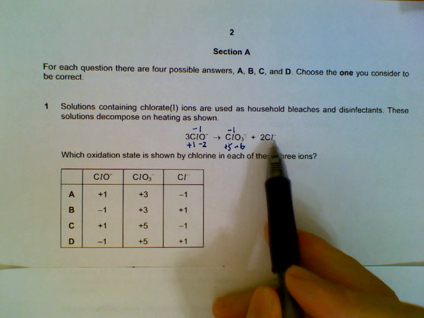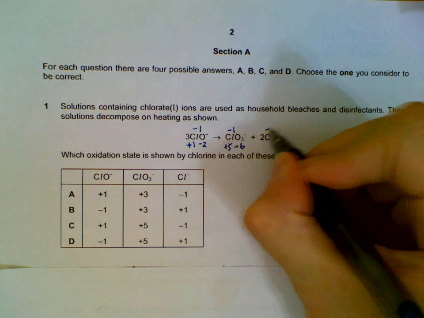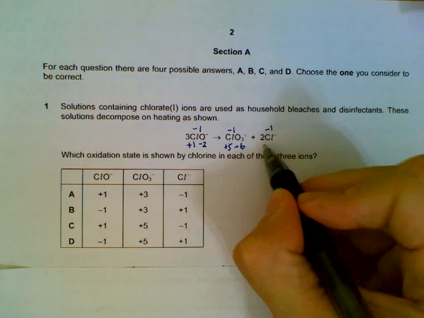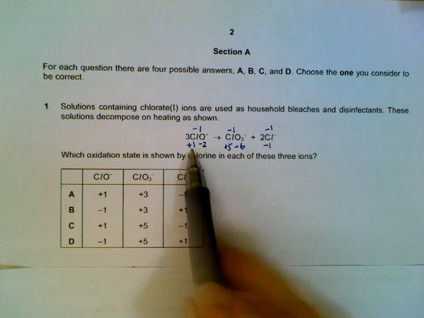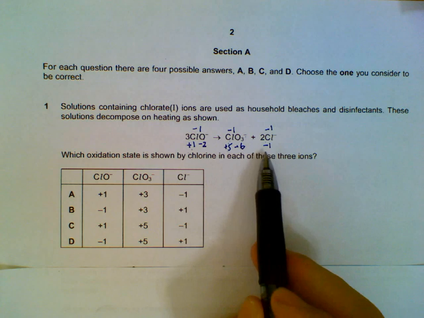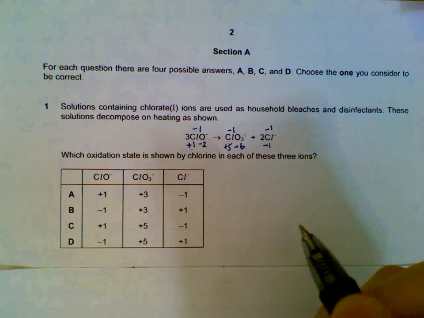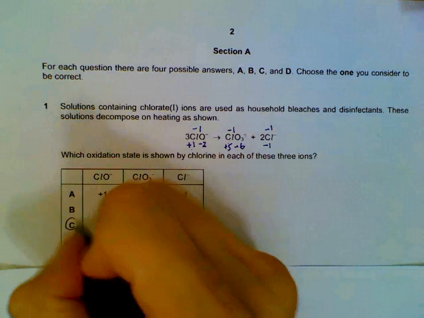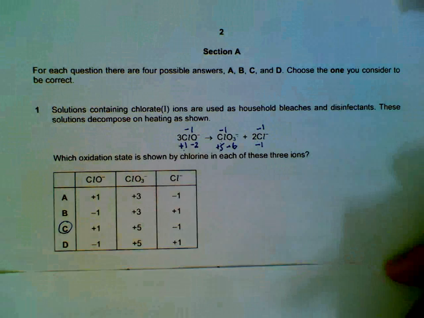Finally, we have Cl-, charge -1. So oxidation state is also -1 here. So we have +1, +5, and -1 for the chlorine. That gives us D. Oh, sorry, that gives us C.